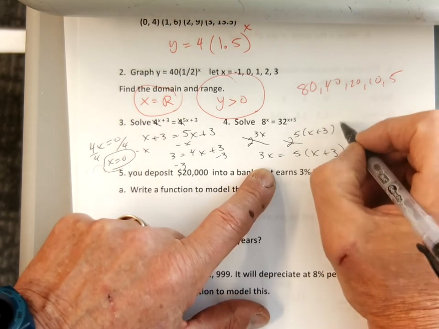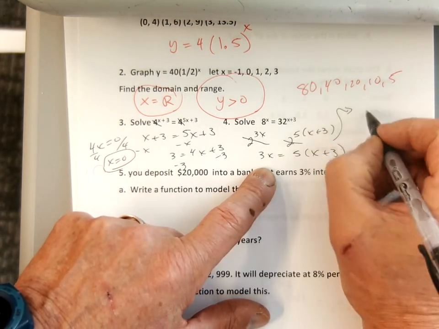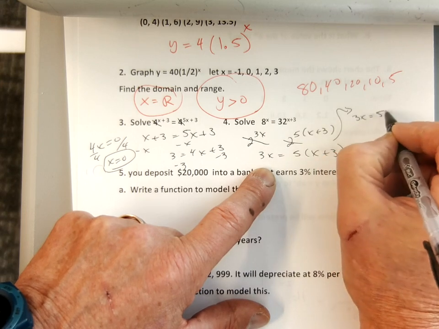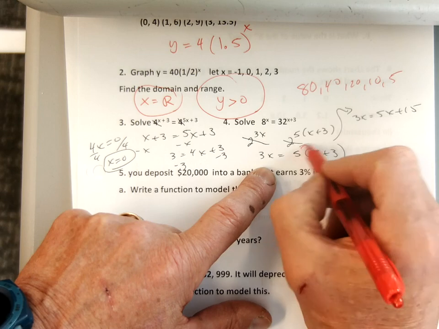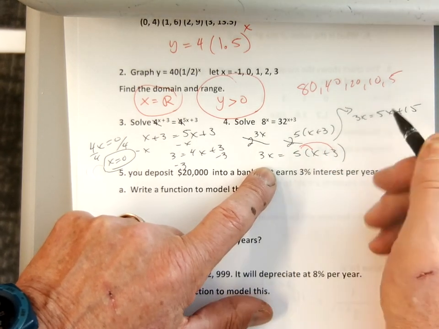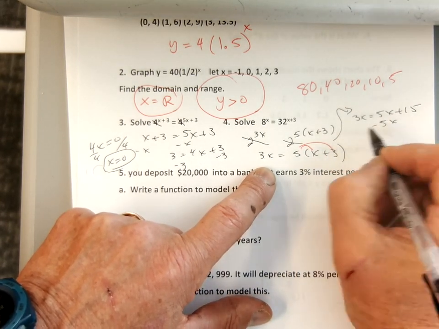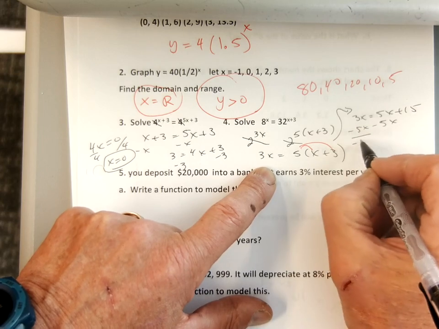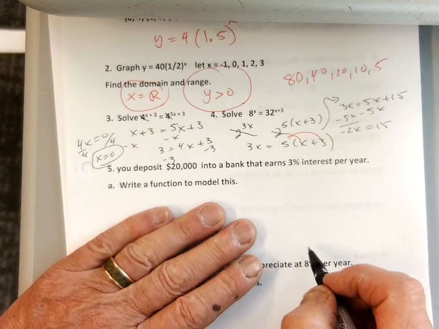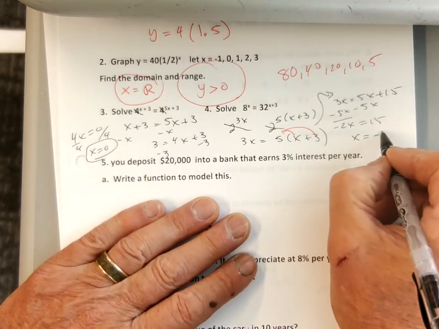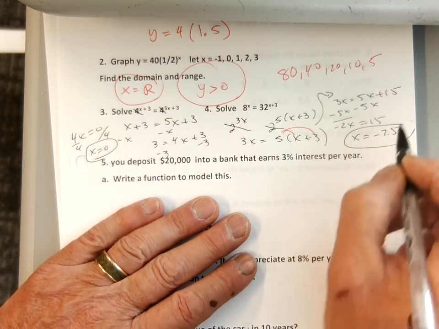Okay, so I'll shoot my work up here because I'm running out of room. I'll have 3x equals 5x plus 15 because I just distributed. Minus 5x, negative 2x equals 15. Divide by negative 2, and I think that's negative 7.5, okay?